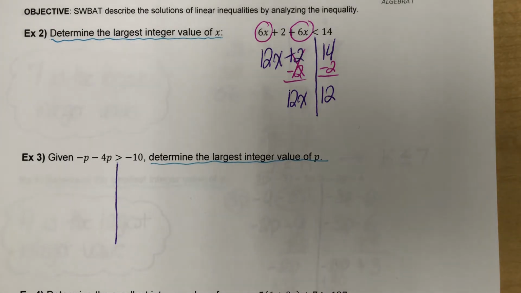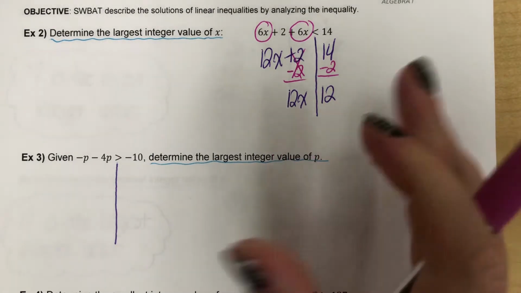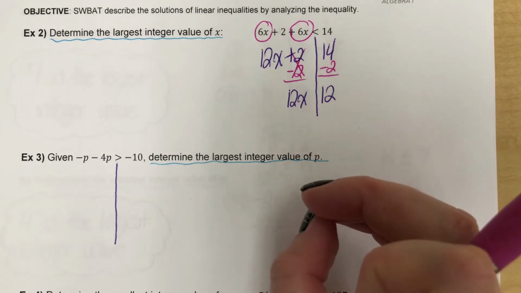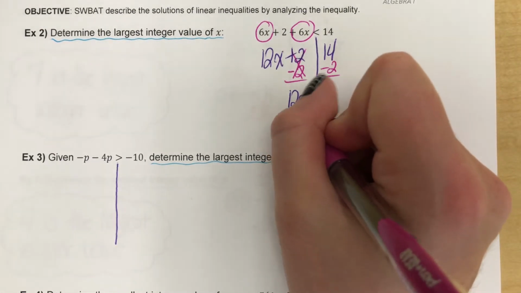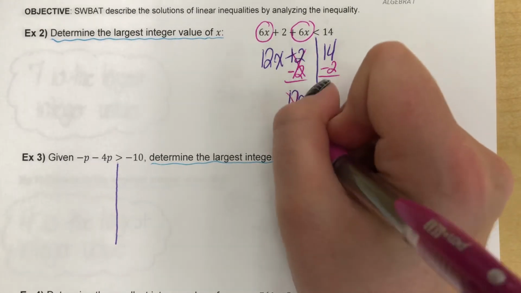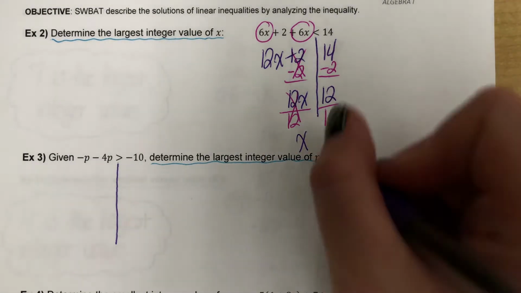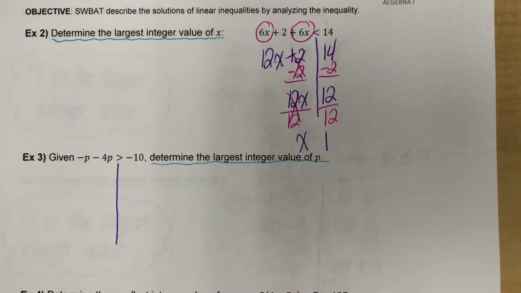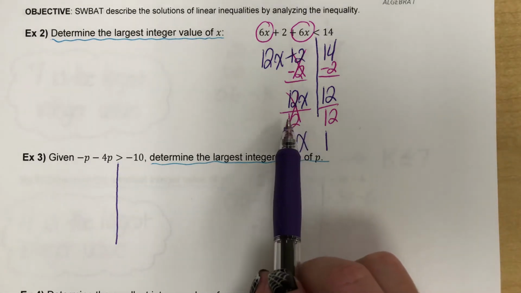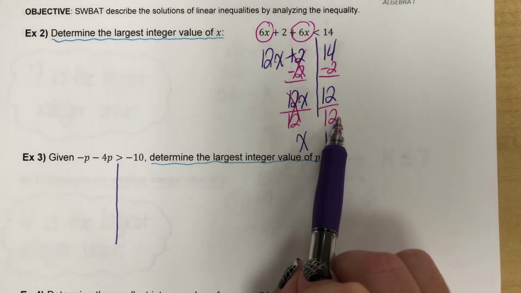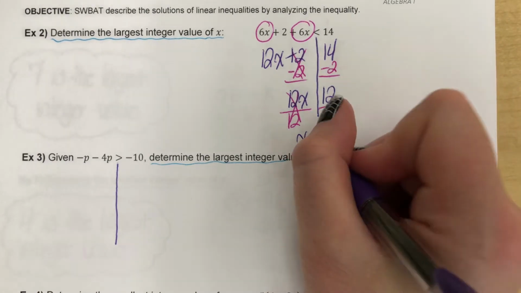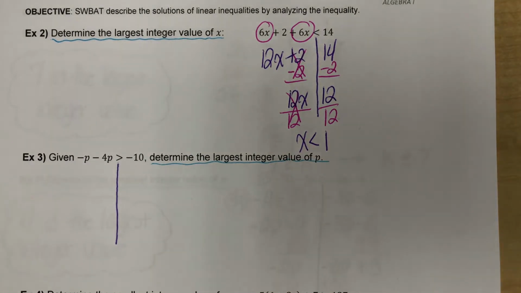Last but not least, a number and a letter together, they're mushed. Mushed is multiply. The opposite of multiply is divide. So I'm going to divide both sides by 12. This cancels, so I get an x on the left. 12 divided by 12 is 1 on the right. And now I have to ask myself, did I divide by a negative? Nope. So this inequality will stay. x will be less than 1.